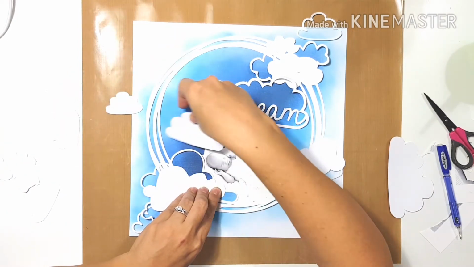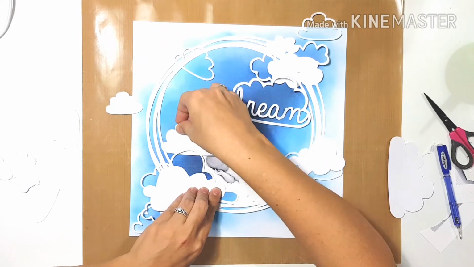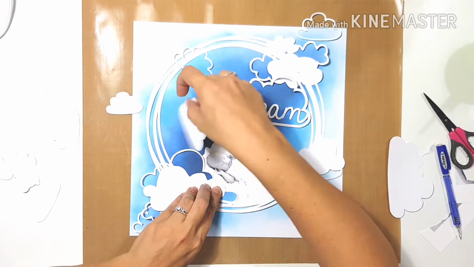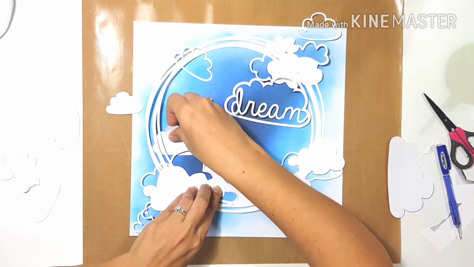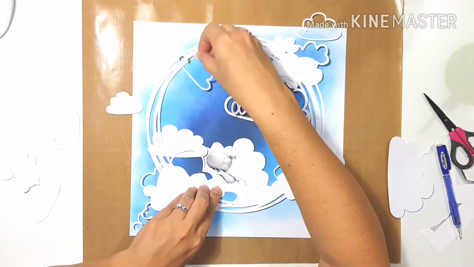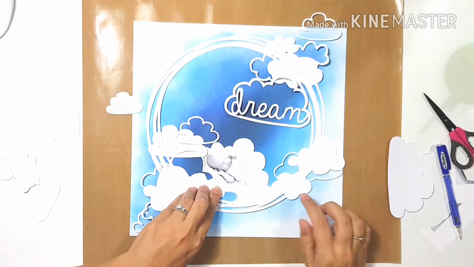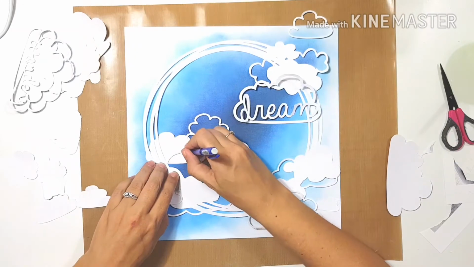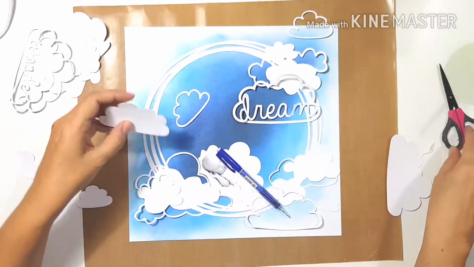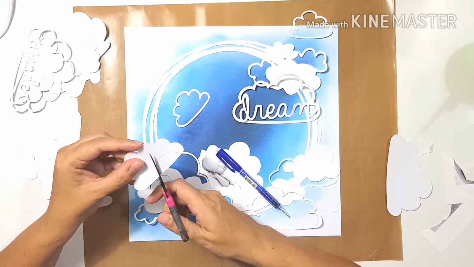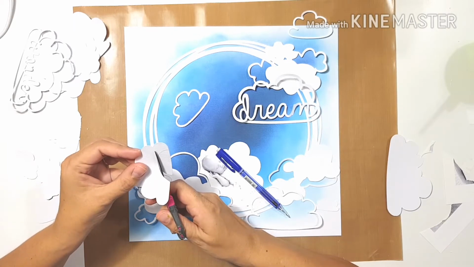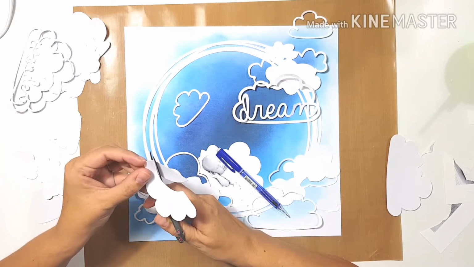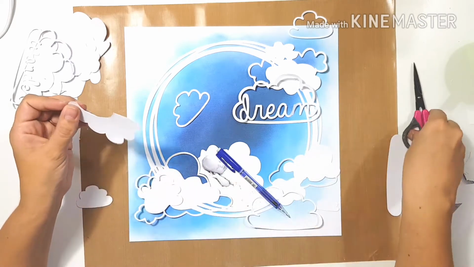So I'm just going to see what clouds I want to put in there. I felt that it needed another cloud over there, and you'll see that I'm going to be cutting that out as well so that the empty cloud remains empty and you can see the blue through that.